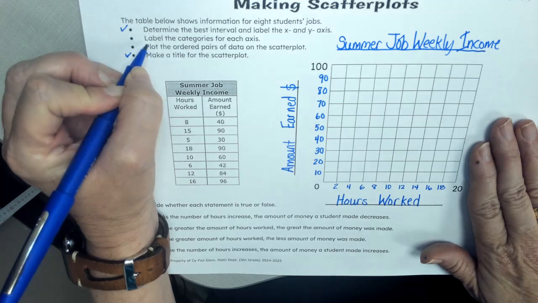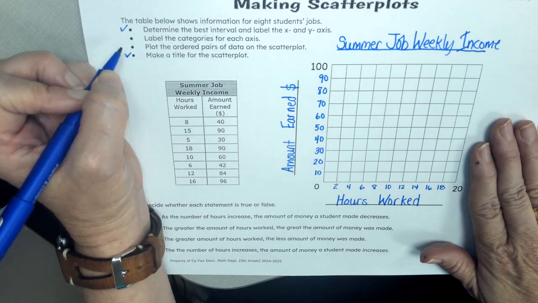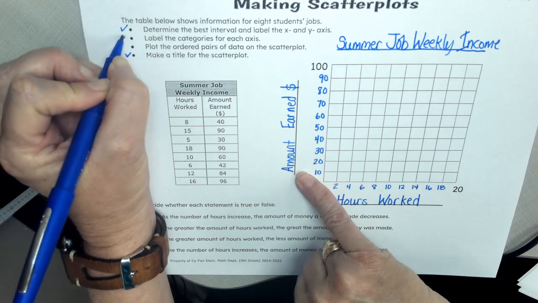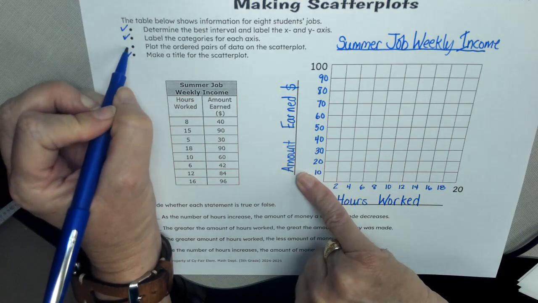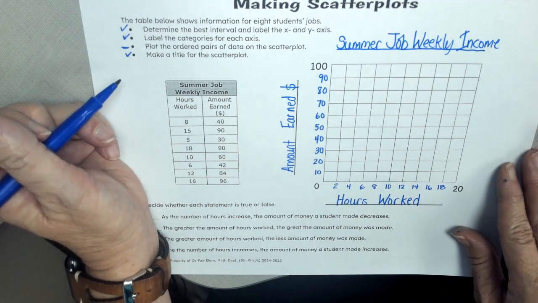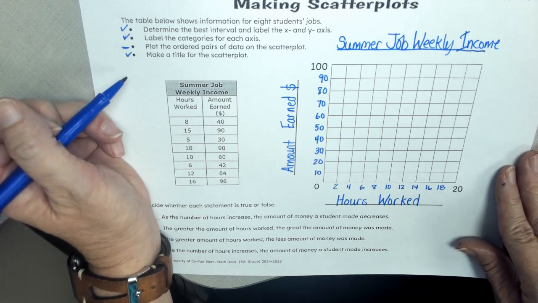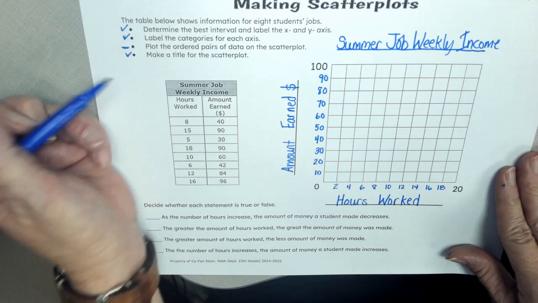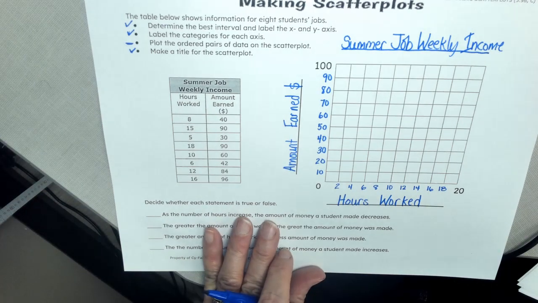Did we label the categories for each axis? Yes. We labeled the hours worked and we labeled the amount earned, so I can check that off. There's only one piece of this that I haven't done. What is the last piece that I need to take care of? Jules? Plot the ordered pairs of data on the scatter plot.